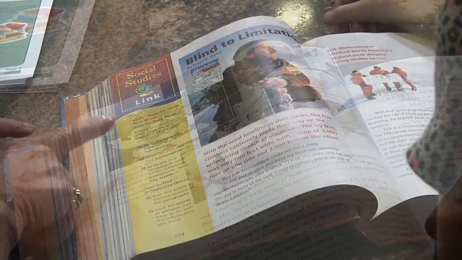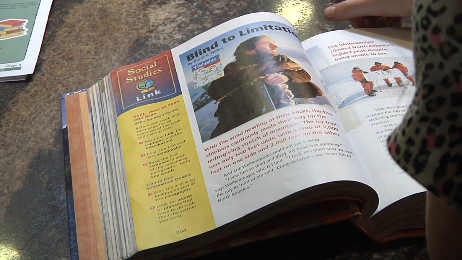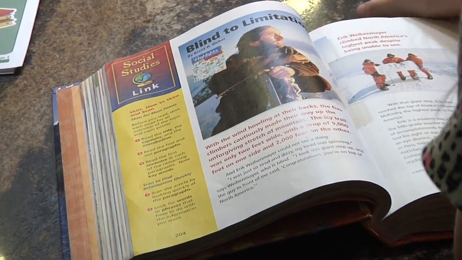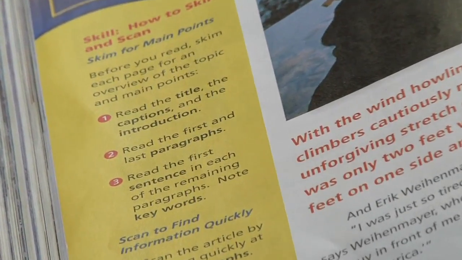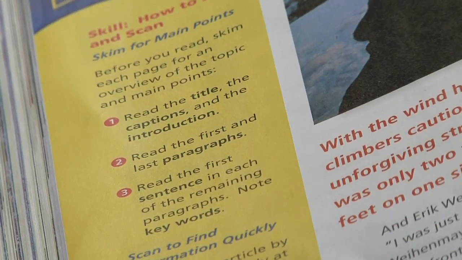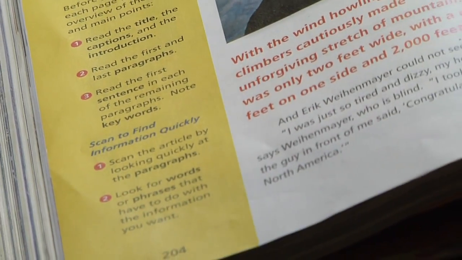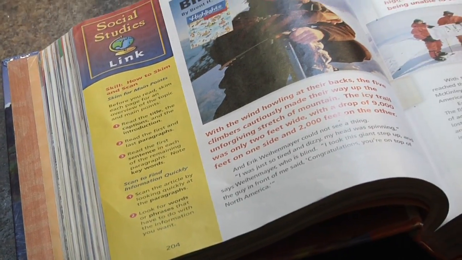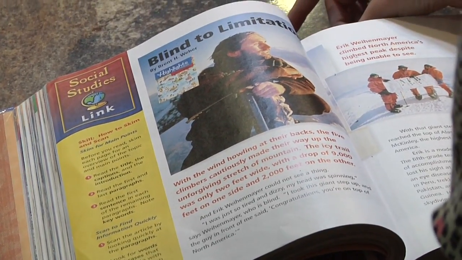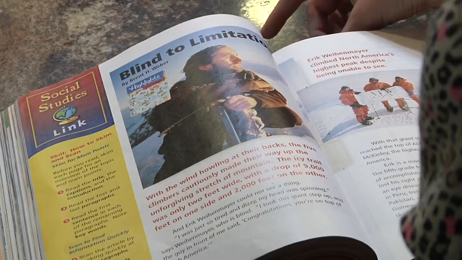Cool, huh? Okay, what are these called? Bulleted items. Bulleted items or lists call attention to a specific point for a reader. Little tiny pieces of information like details. Okay, very good. Yeah, specific points that you need to know about what's going on in that chapter. Mm-hmm. Okay, very good.